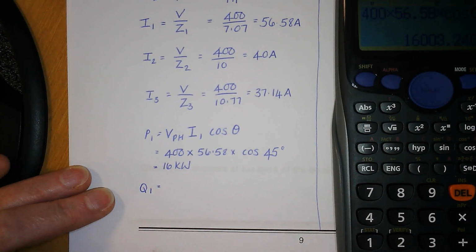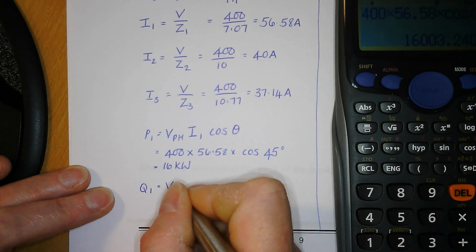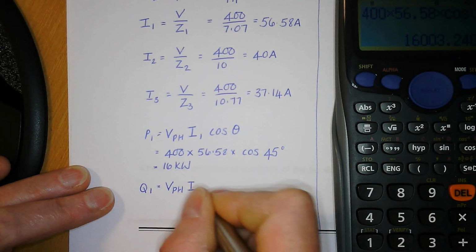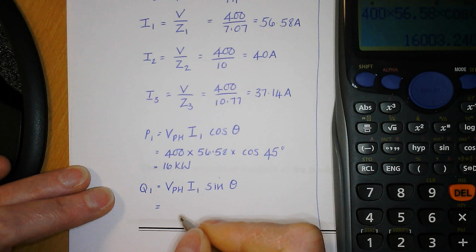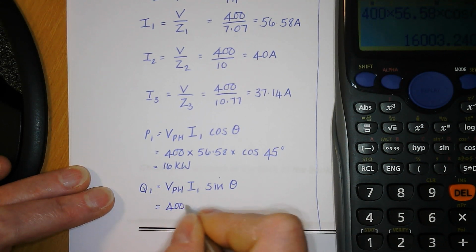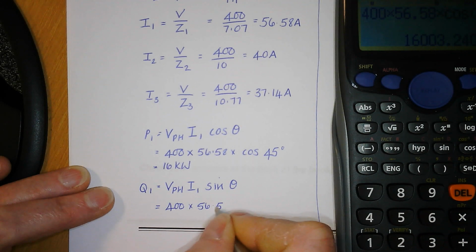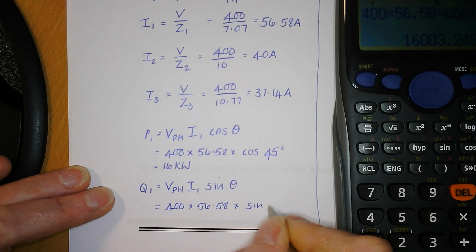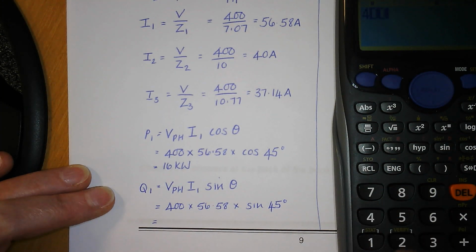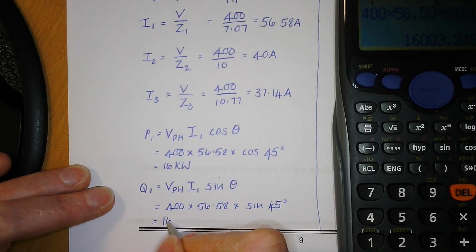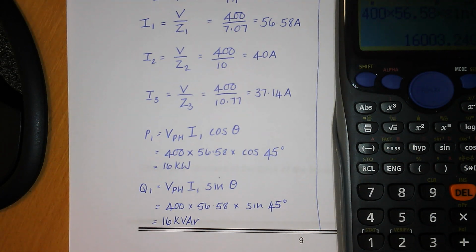I'm now going to go in and do Q1 and S1. Formula for Q, VI sine of the angle. And that's 16 kVAR.